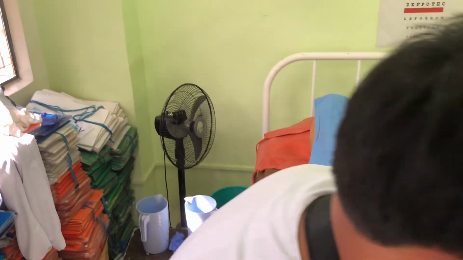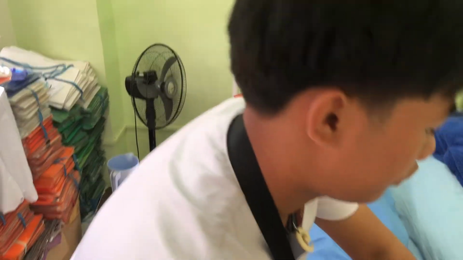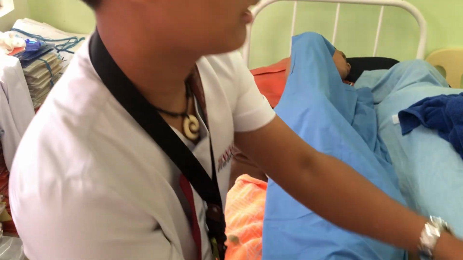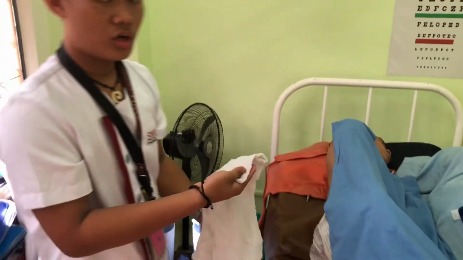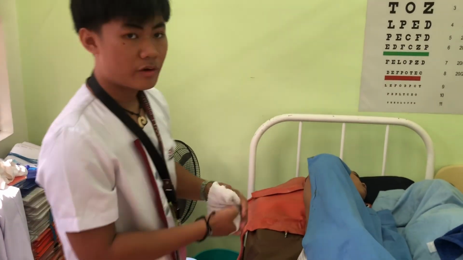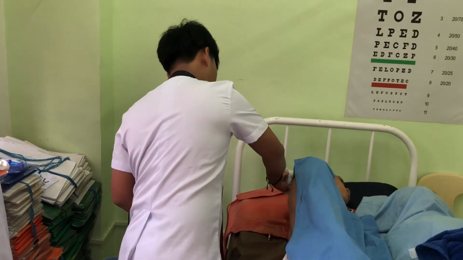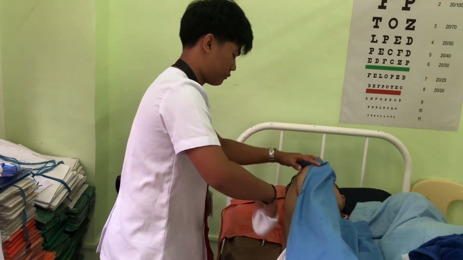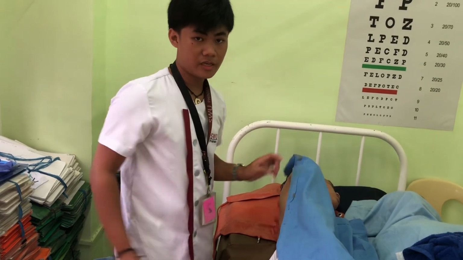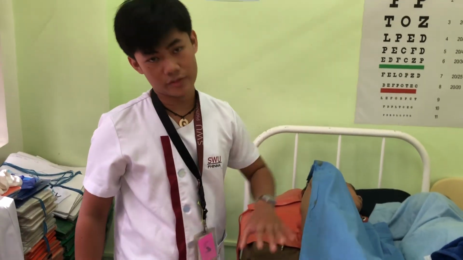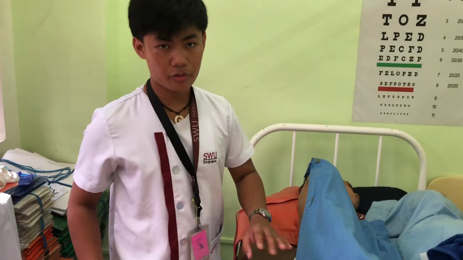Next is we're going to wipe the back of the patient in long strokes from the neck down to the rectum to the anus. Wipe. And make sure that the folds of the anus is thoroughly clean.